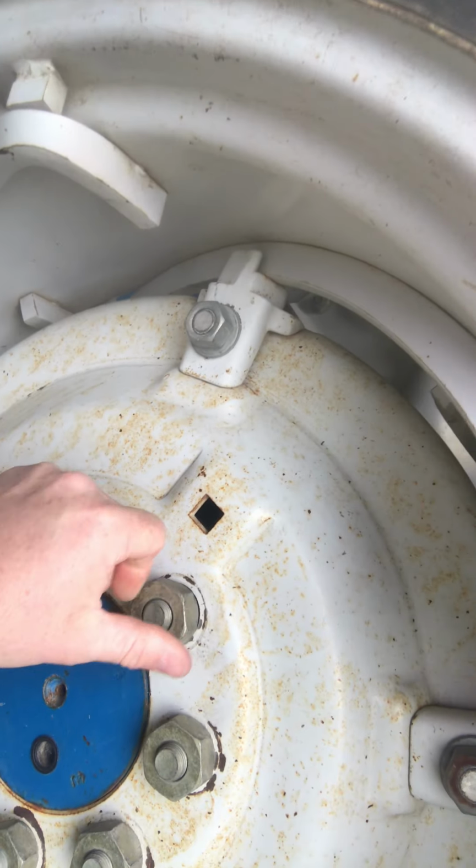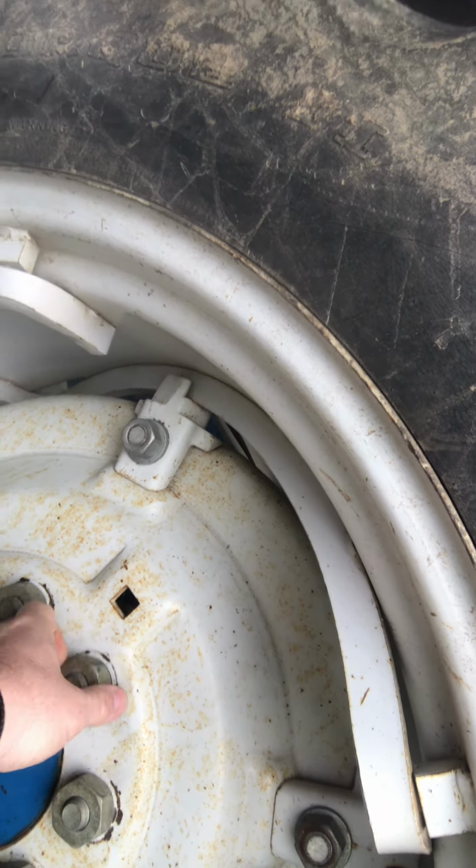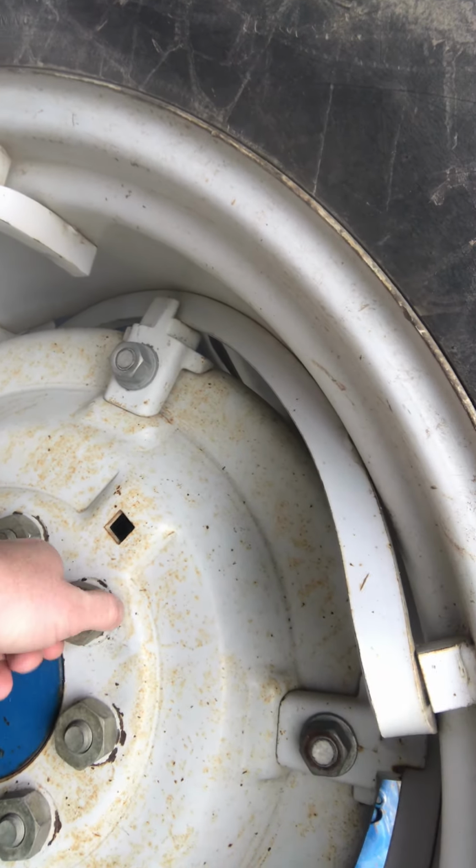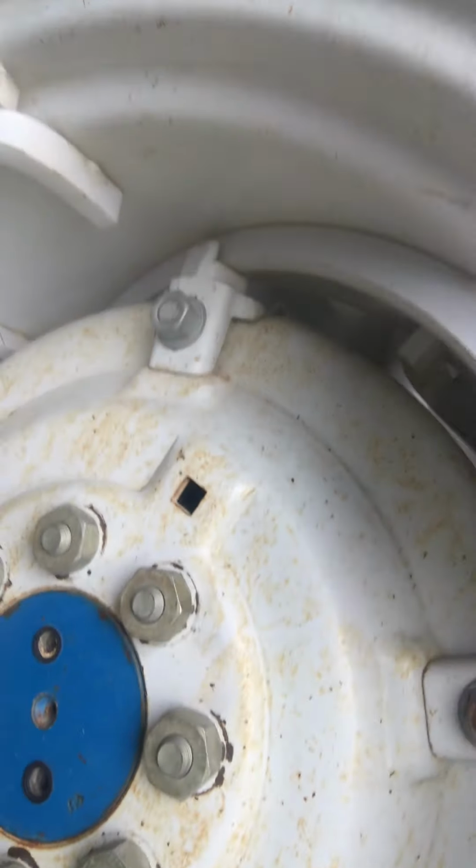So now I can take the bolt off. Once it's broke, it takes very little torque. There's not a lot of resistance against it. So this is tight, right? No, that's not tight. I did that with my hand.